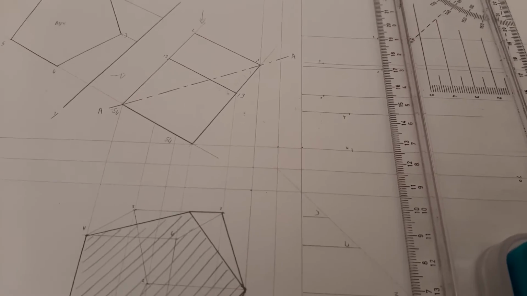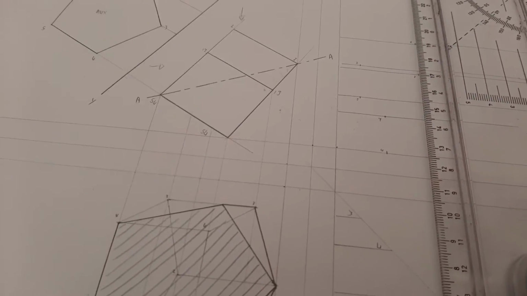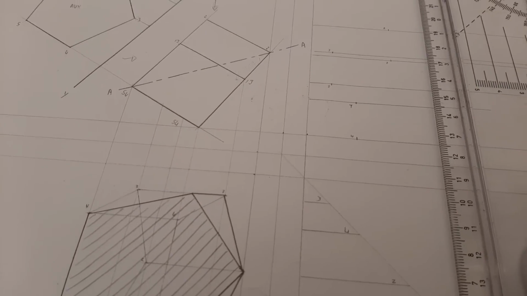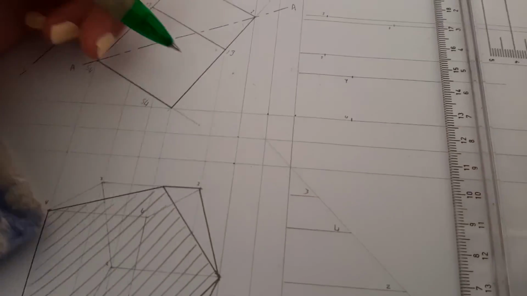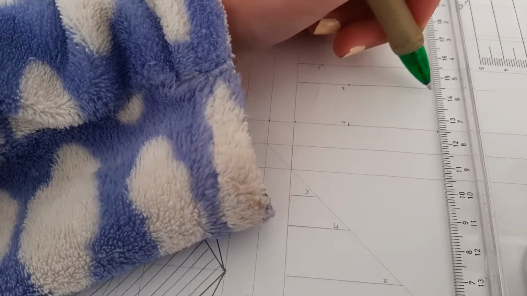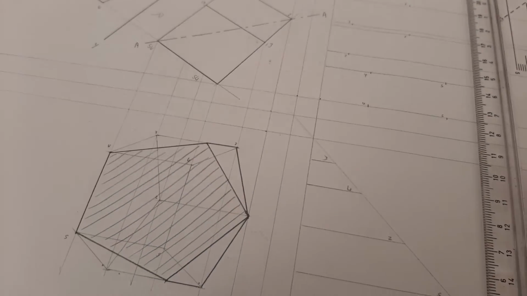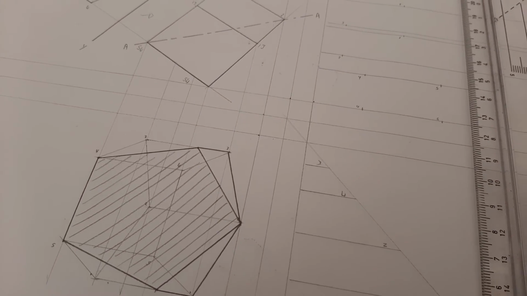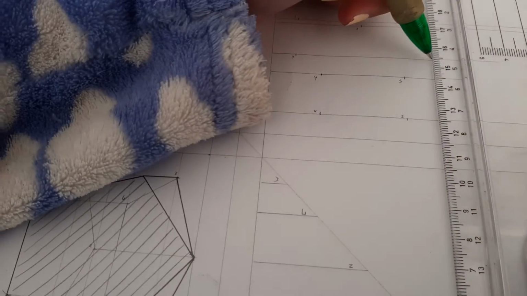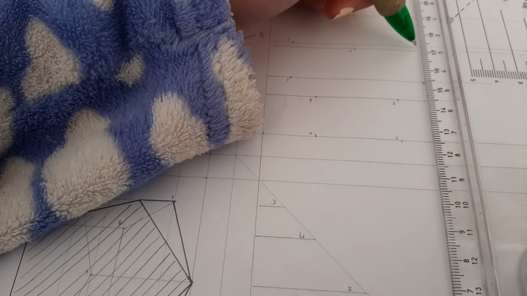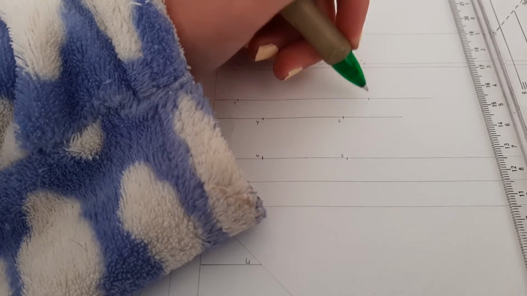Then you're going to have your 5 and 5 line. Okay, so you're going to find your 5 and 5. It will be here and here. So you'll label 5 and 5. Okay. And then you're going to have your 1 and 1. So you're going to find your 1 and 1 line, which will be the same as your 3. Okay, and you'll label 1 and 1.